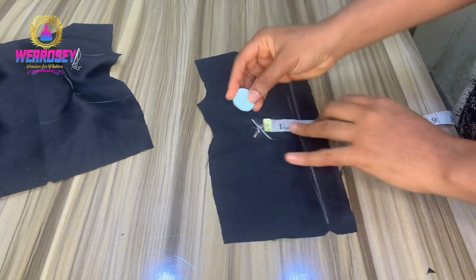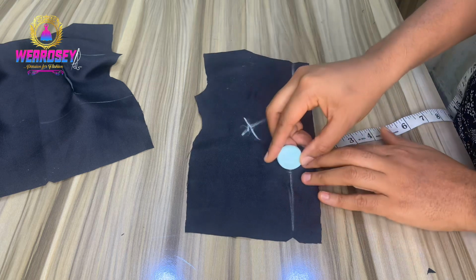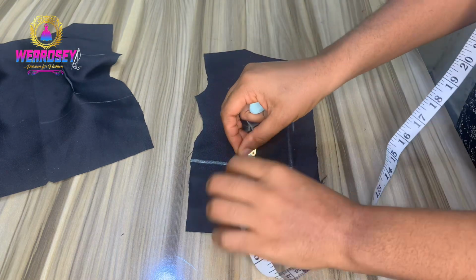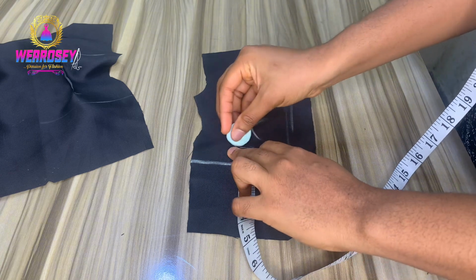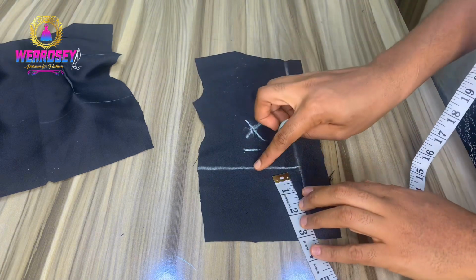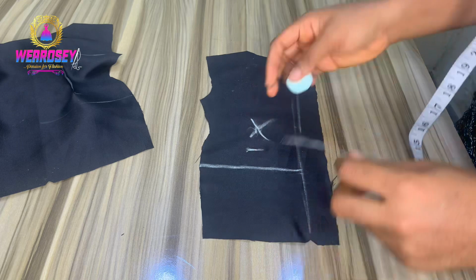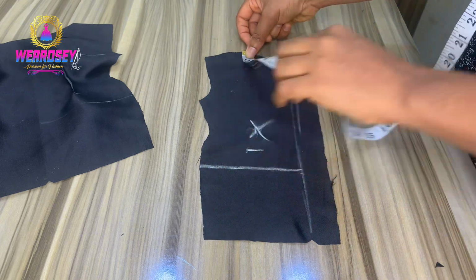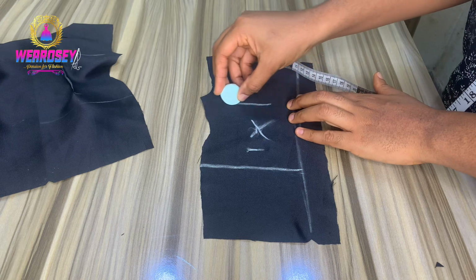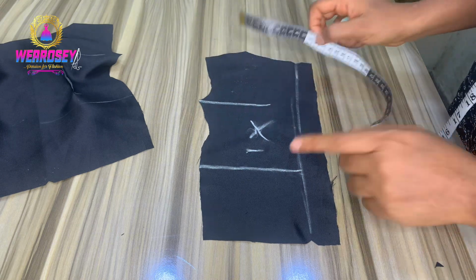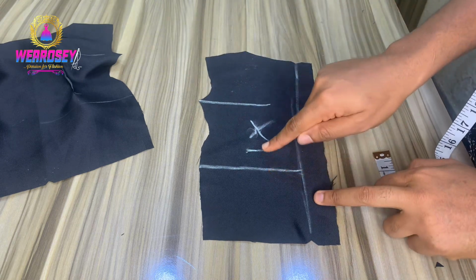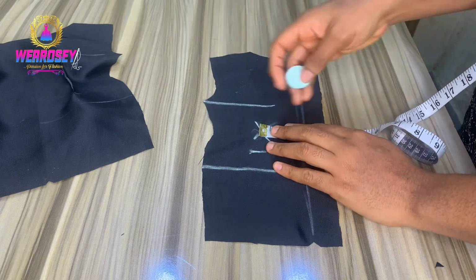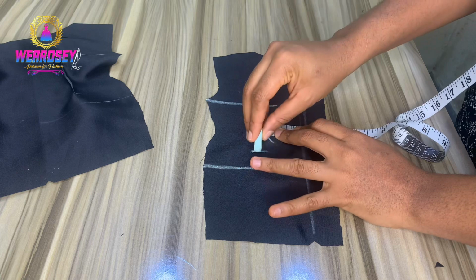After that, you do the same thing for the back. You're going to mark that same nipple to nipple from the zipper allowance area. So if your zipper allowance is 1 inch, from that 1 inch, you mark your nipple to nipple divided by 2. You mark it, draw a straight line. Then on your hip line, you go up by 1 inch. On your bust line, you come down by 1 inch, and then you connect the lines.